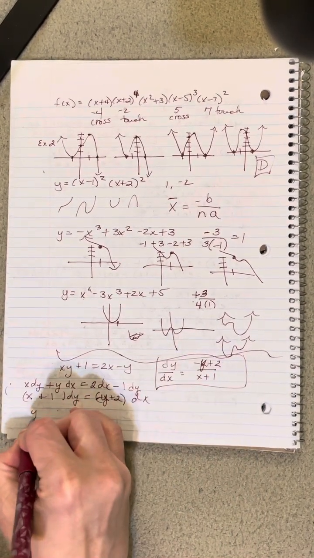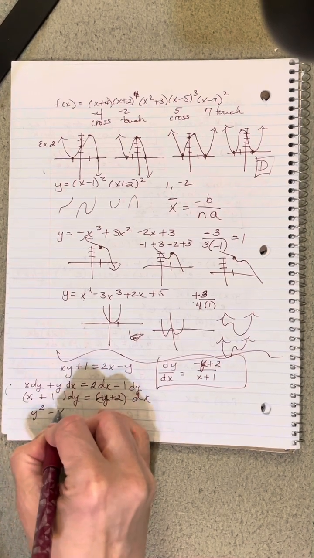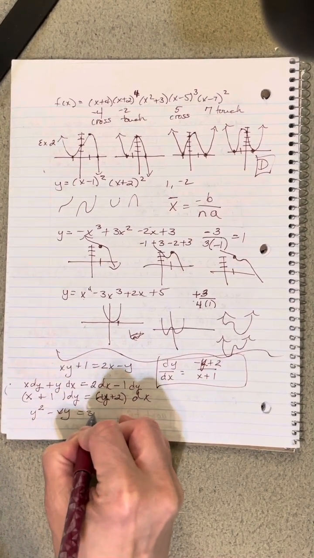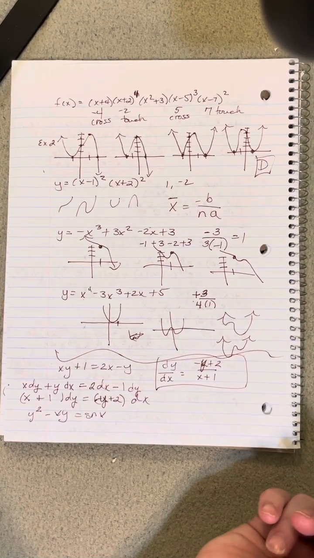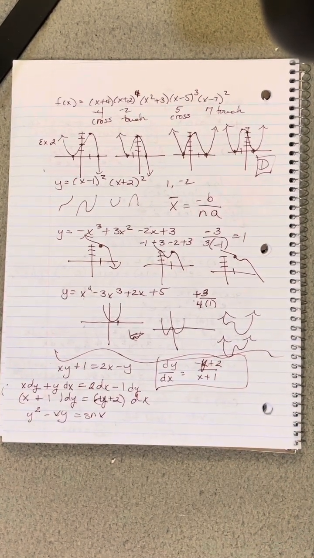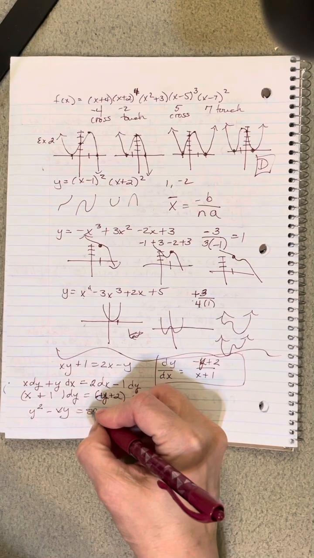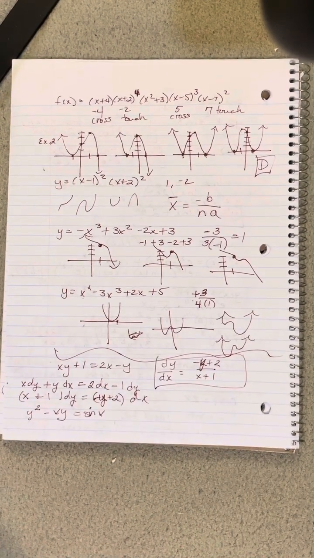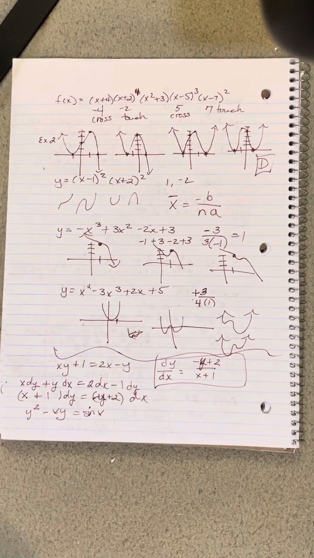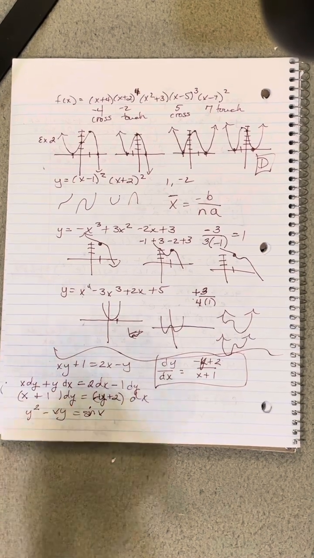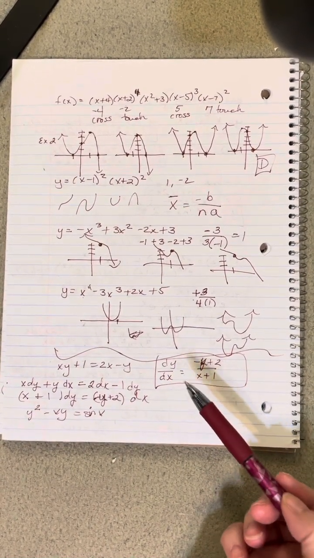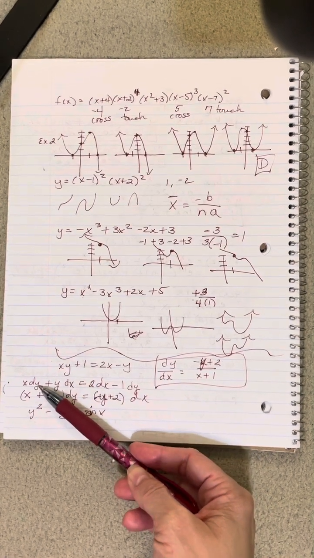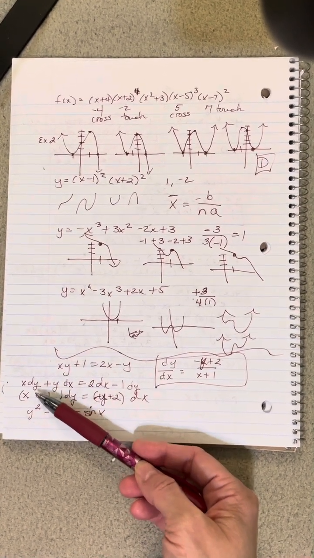Now, example 2. If y squared minus xy equals sine of x, and both x and y are functions of time. Okay, we've not seen this before. When it says as a function of time, it's implying that every single piece each time, where I would have a dy, it's actually dy over dt.